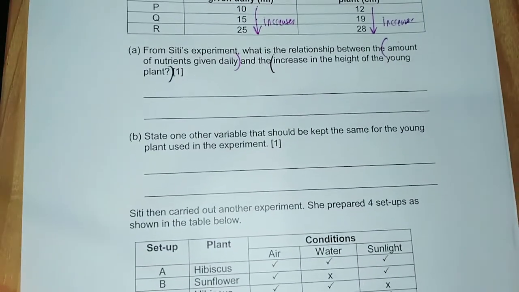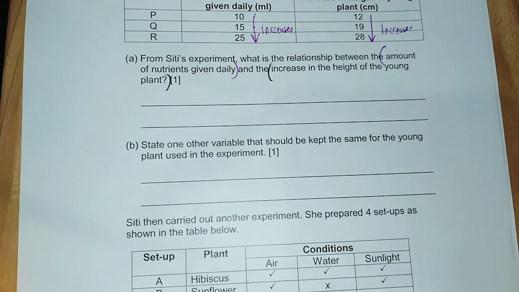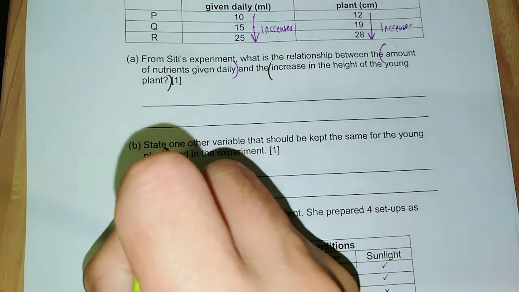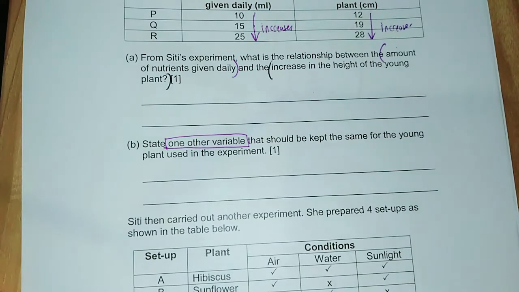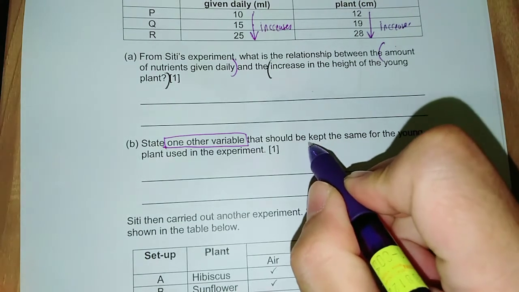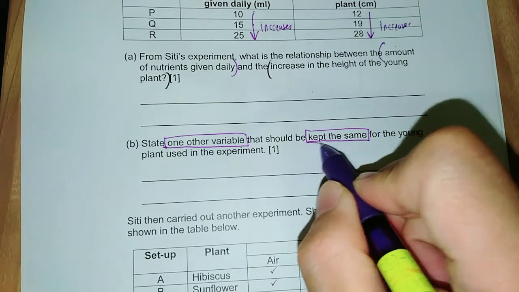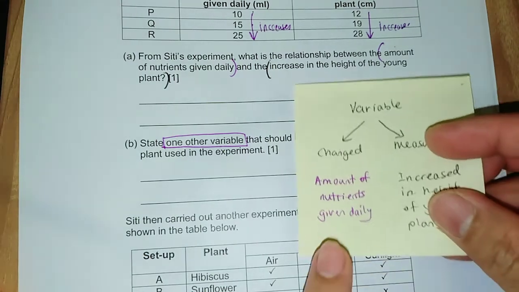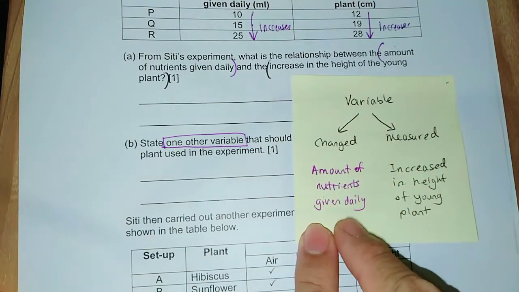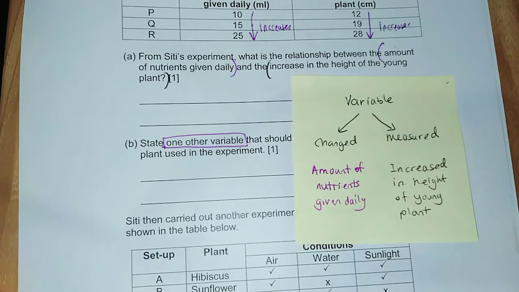Now state one other variable that should be kept the same for the young plants used in the experiment. Now the words here are interesting. State one other variable. My primary 4s would know, because I've taught this before, that it means you do not use the variables that have been mentioned already in the question. So this one other variable must be kept the same for the young plant. Back to this, if this is the only variable that we can change, therefore every other variable has to be kept constant.